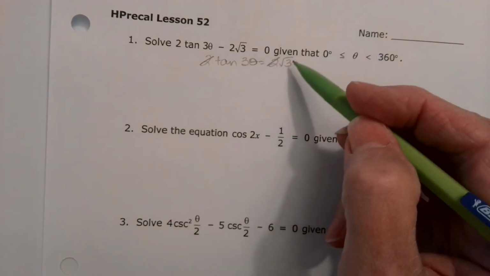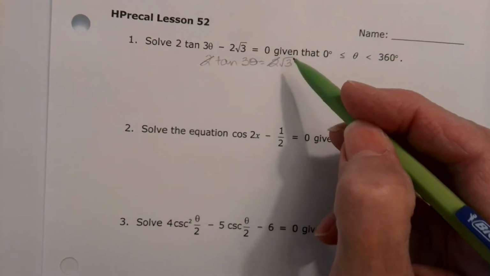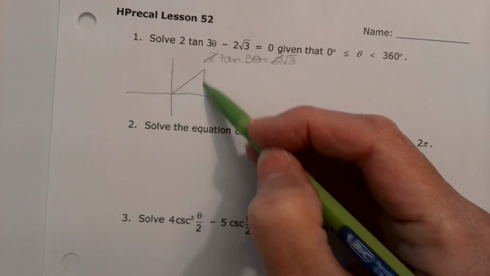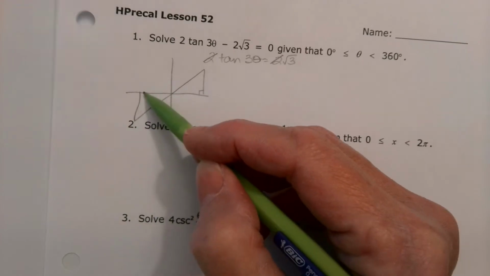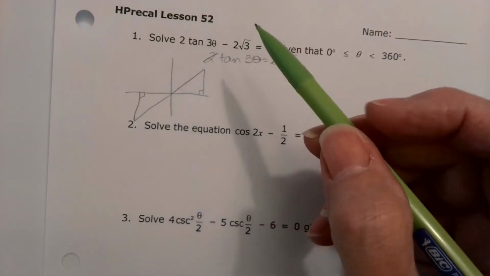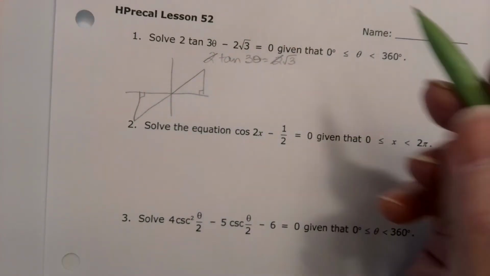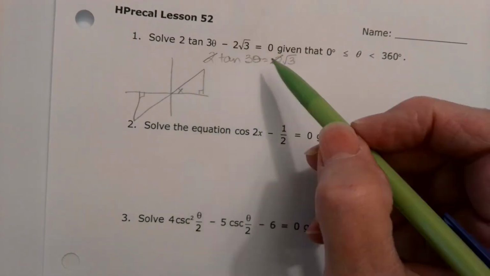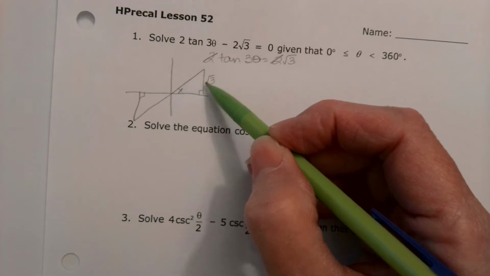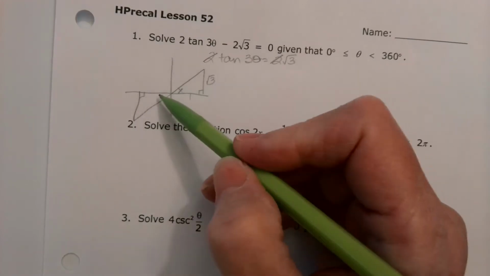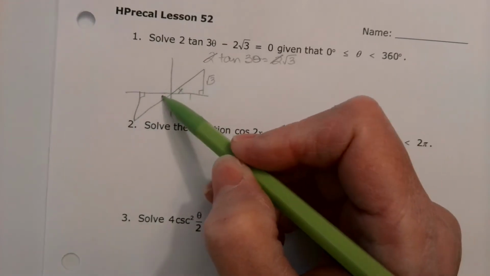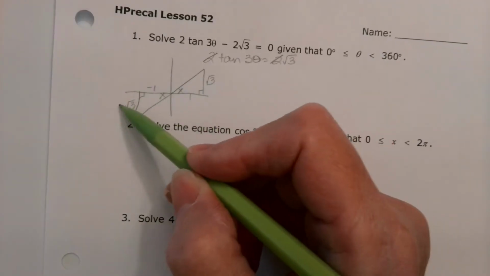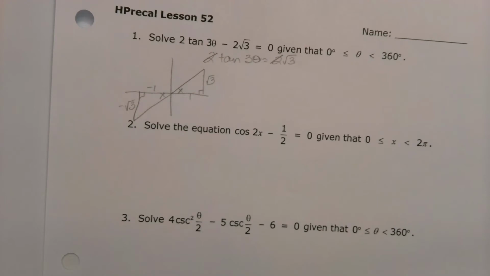I need to think like this. Tangent is positive, so my quadrants where you get a positive tangent are in these 2 quadrants. If this is my angle, and I have a tangent of the square root of 3, that means this has to be the square root of 3, and that has to be a 1. This is my angle right here. This is the square root of 3, and this is a 1. They're both negative. That's why it makes it positive.